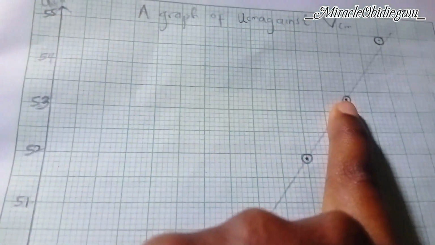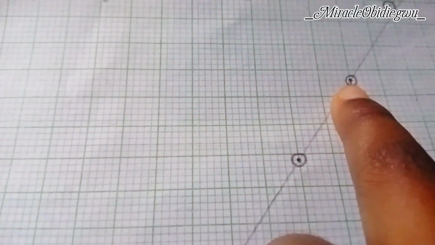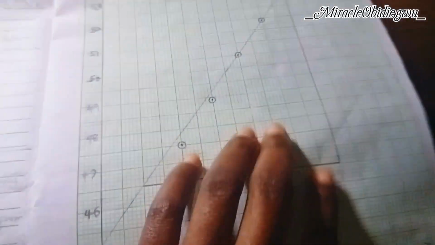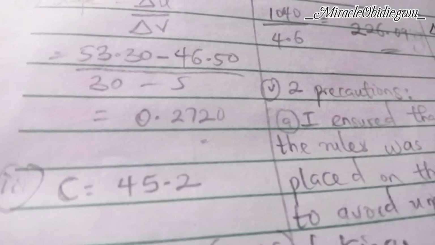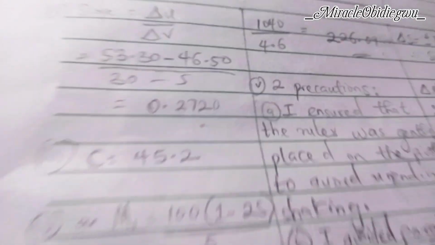Change in u, you take a reading 53.1, 53.2 and 53.3, and then here is your u1. Then your v2 is your 30 and your v1 is your 5. So this is our slope, 0.2720.